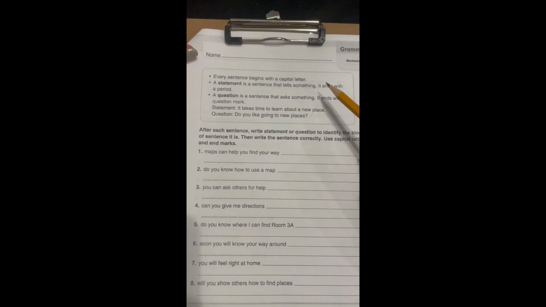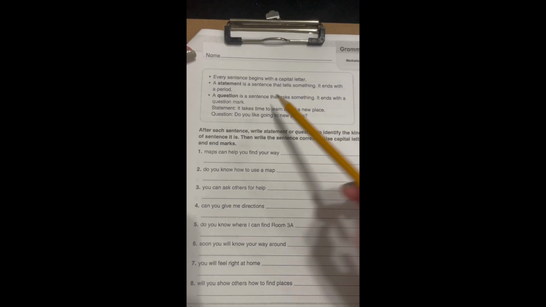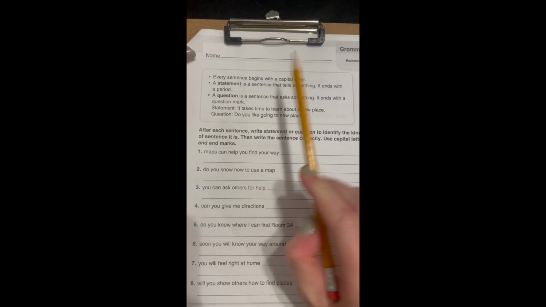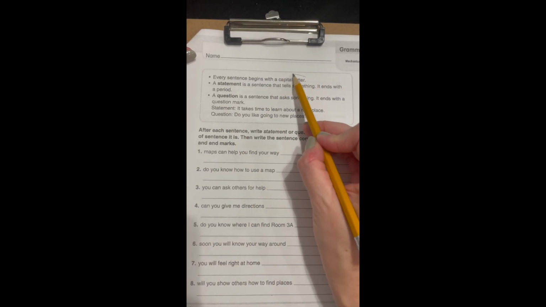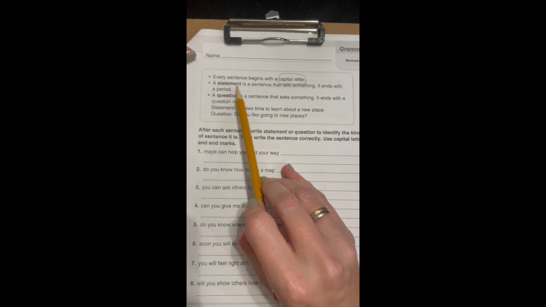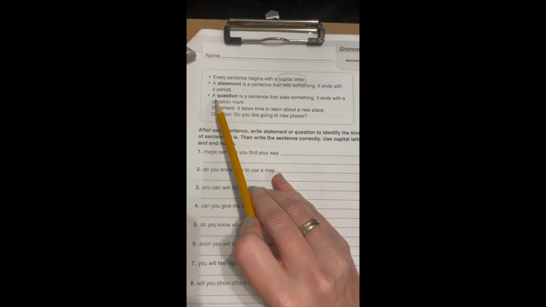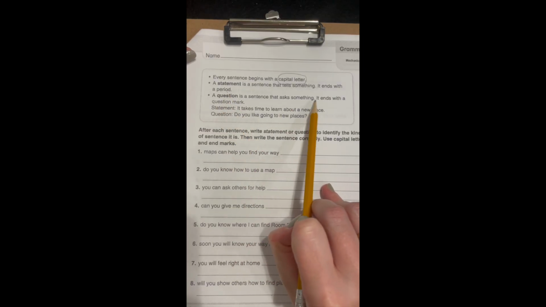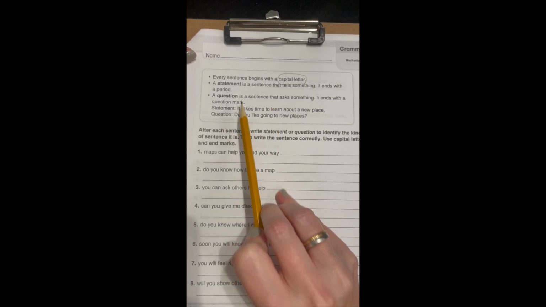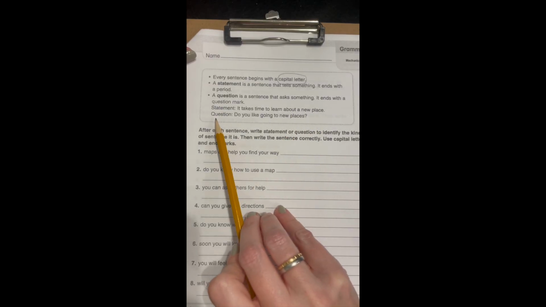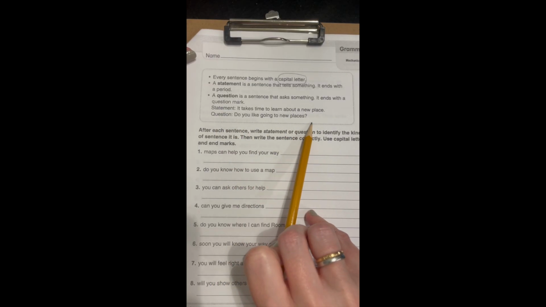All right, my loves, we are on to the next page. This is going to take what we've been learning and use it a little bit to make some corrections. Up in this box, this just reminds us of what we've already learned. Every sentence begins with a capital letter. A statement is a sentence that tells something. It ends with a period. We know that from before. A question is a sentence that asks something. It ends with a question mark. An example of a statement is, it takes time to learn about a new place. And an example of a question is, do you like going to new places?